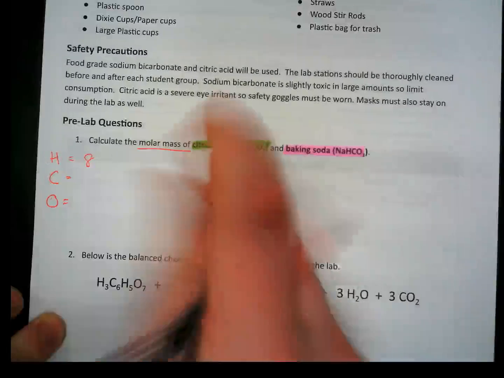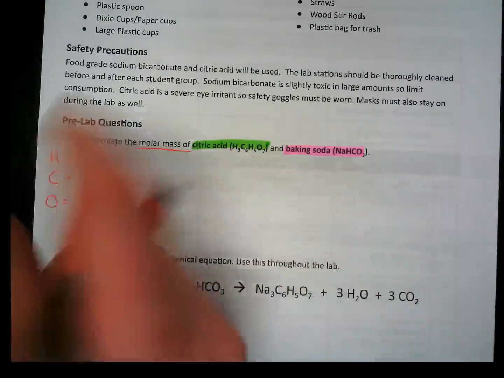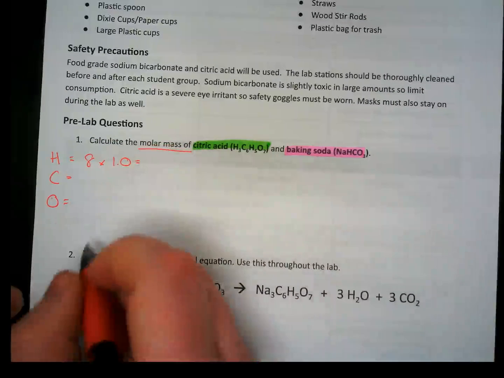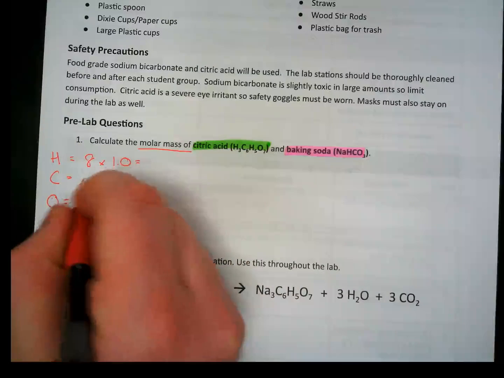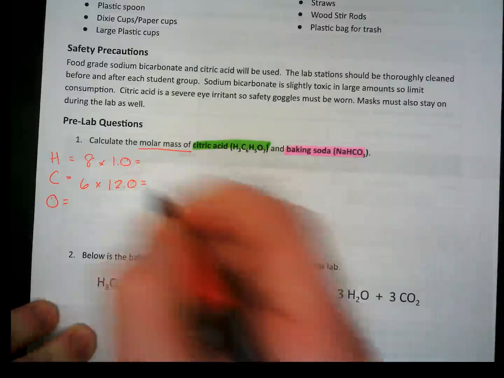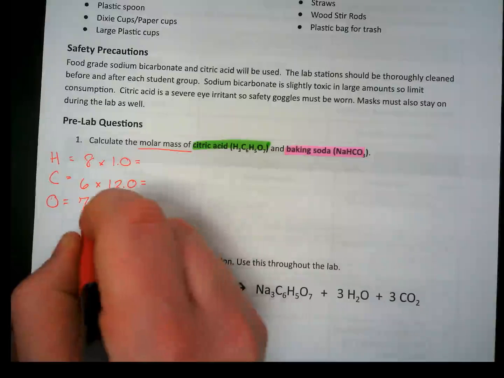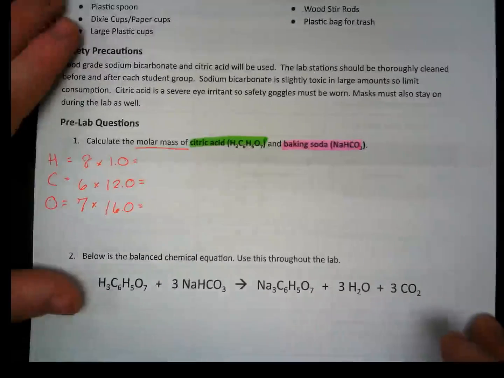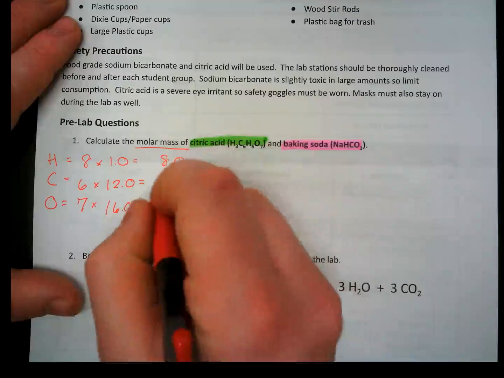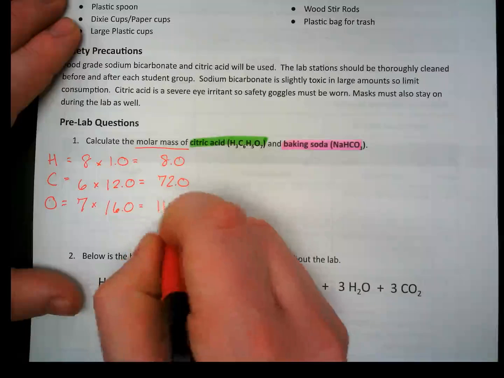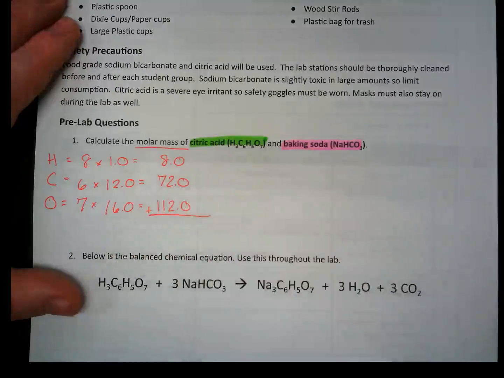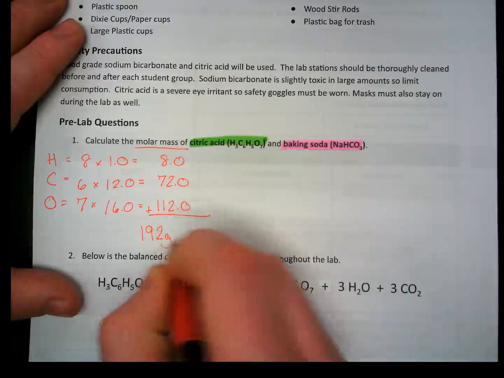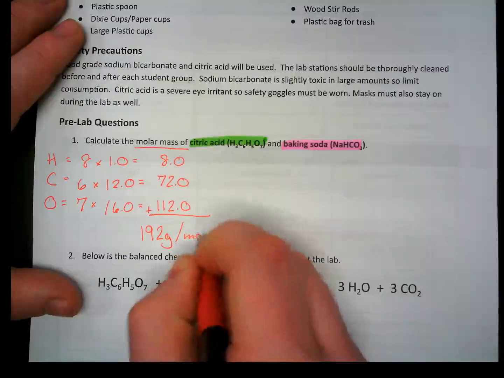Well, we've got 8, count them, 8. We've got 3 here, 5 there, so 8 atoms of hydrogen. Each of them has an atomic mass of 1.0. Carbon just has 6. That has an atomic mass of 12. Oxygen, there are 7 of them, 7 atoms, and its atomic mass is 16.0. Okay, so this is going to be 8.0, this will be 72.0, and then this one is going to be 112.0 grams, AMUs, all the way down. Add them all together, and we'll have 192 grams per mole.